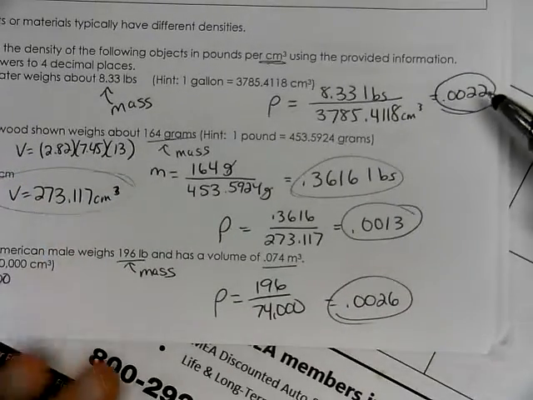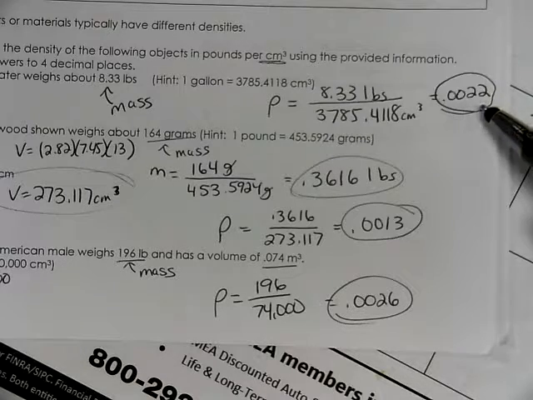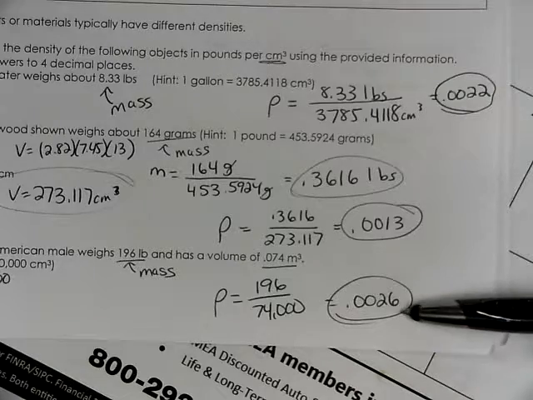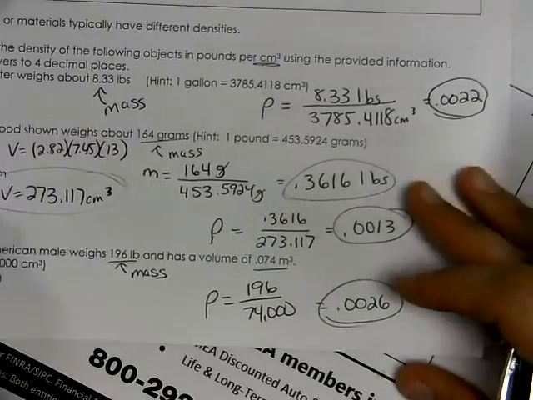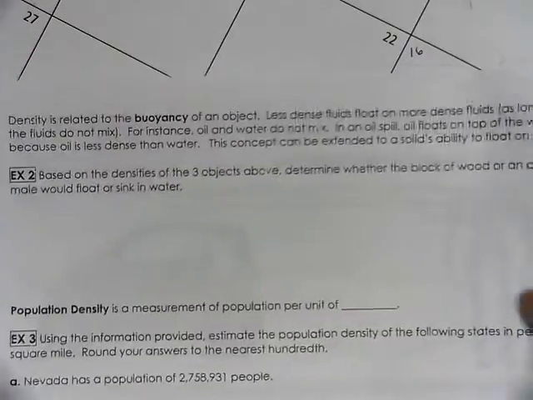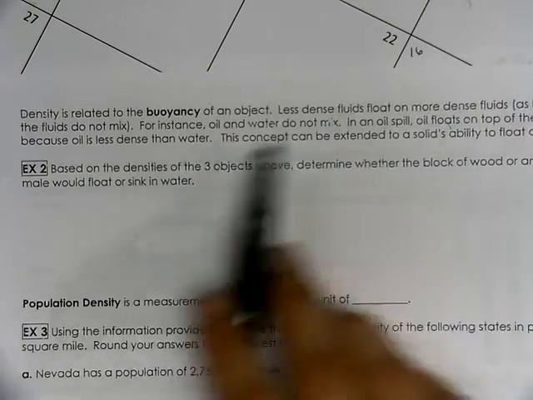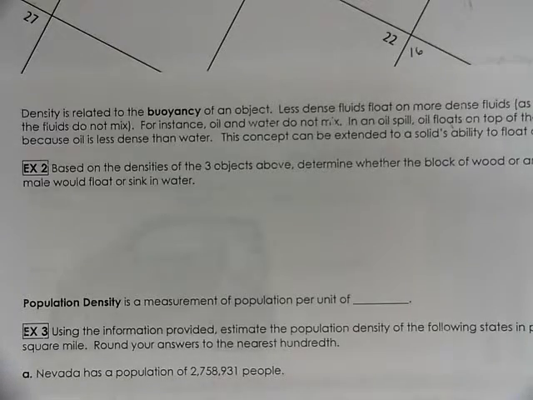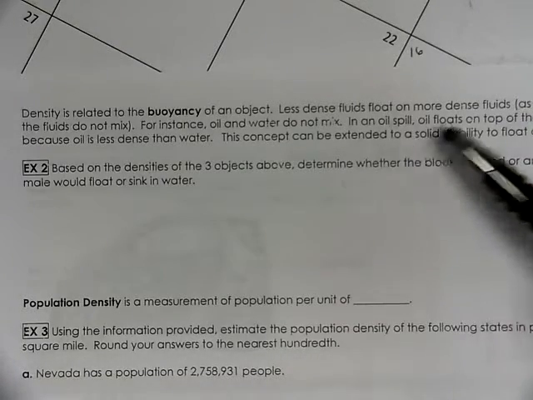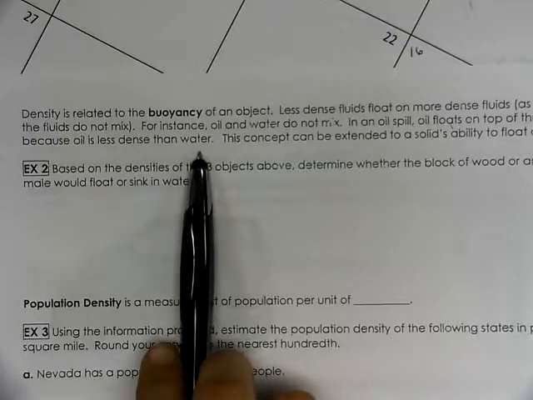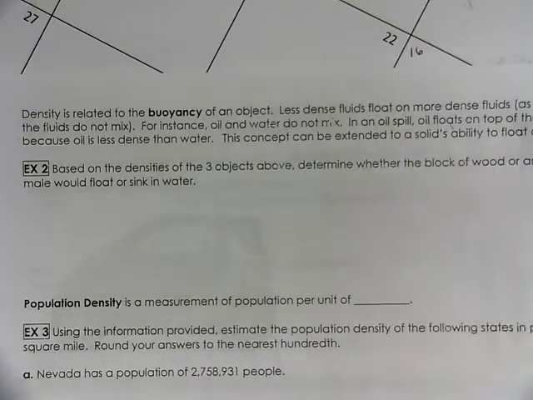So these are the three we need to know. Water's at 0.0022. Block of wood's at 0.0013. Our average American male is at 0.0026. Density, on the next page, is related to the buoyancy of an object. Less dense fluids float on more dense fluids, as long as the fluids do not mix. For instance, oil and water do not mix. In oil spills, the oil floats to the top of the water because oil is less dense than water. This concept can be extended to a solid's ability to float on liquids.